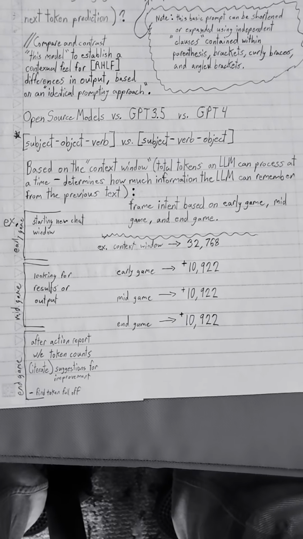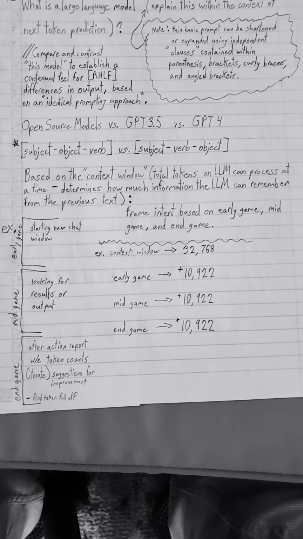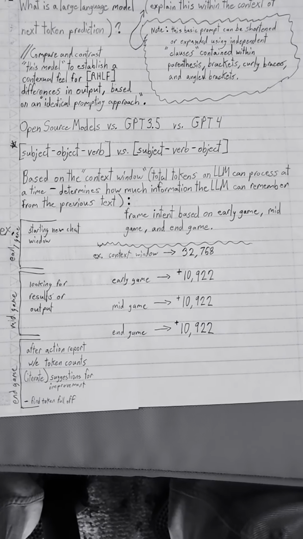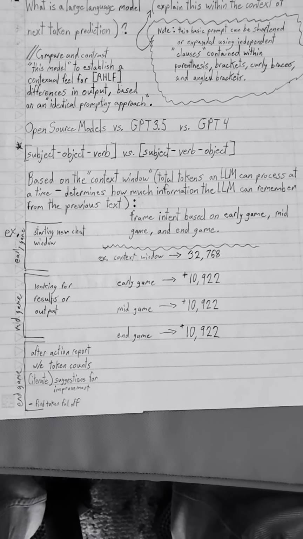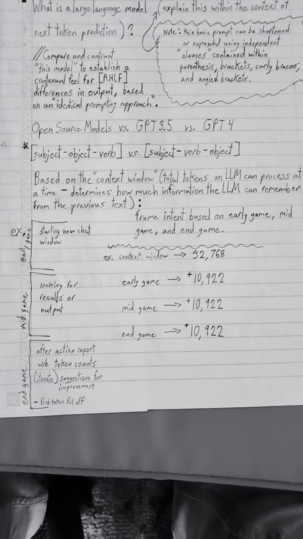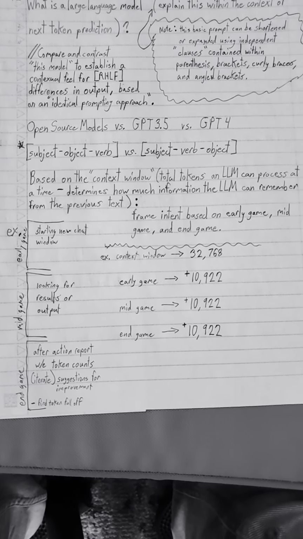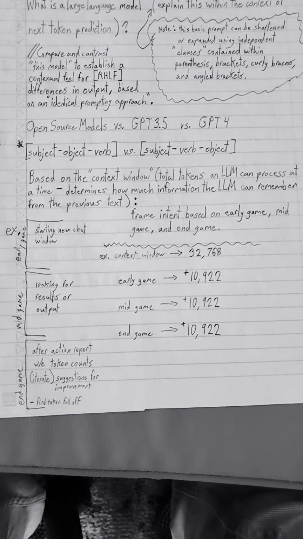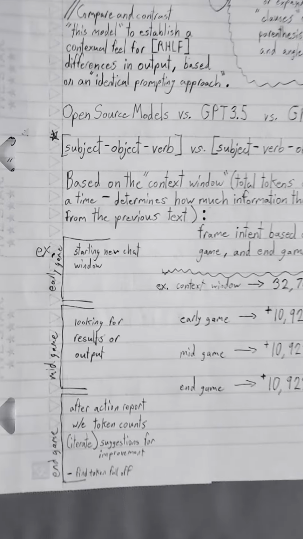Lastly, based on the context window, the total tokens an LLM can process at a time determines how much information the LLM can remember from the previous text. So once you understand what the token window is in terms of the context window, then you can frame an intent based on early game, mid-game, and end-game. And you're going to want to chop it up based on 1/3 segments.